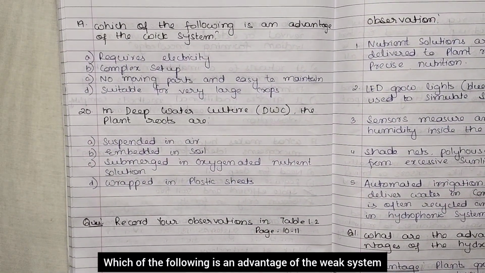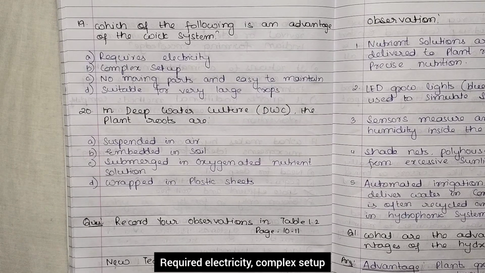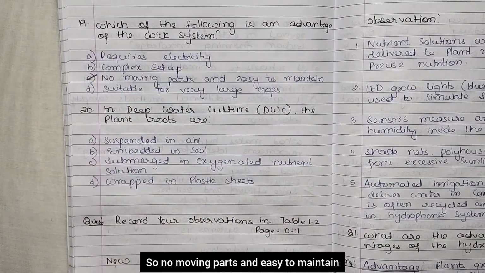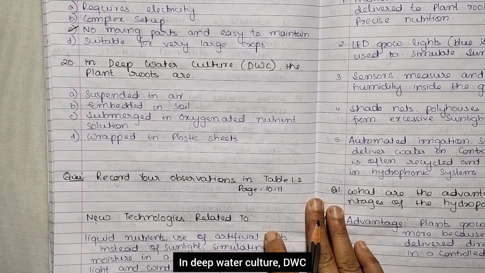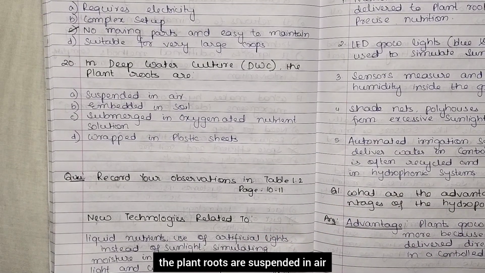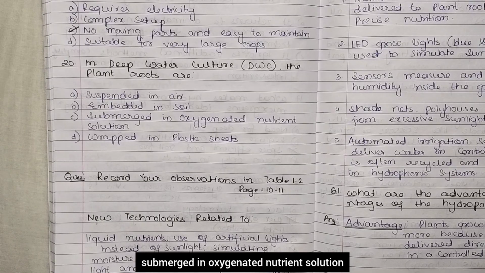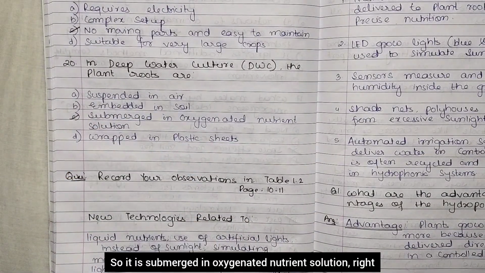Which of the following is an advantage of the wick system? Requires electricity, complex setup, no moving parts and easy to maintain, suitable for very large crops. So no moving parts and easy to maintain. In deep water culture, DWC, the plant roots are suspended in air, embedded in soil, submerged in oxygenated nutrient solution, wrapped in plastic sheets. So it is submerged in oxygenated nutrient solution, right?